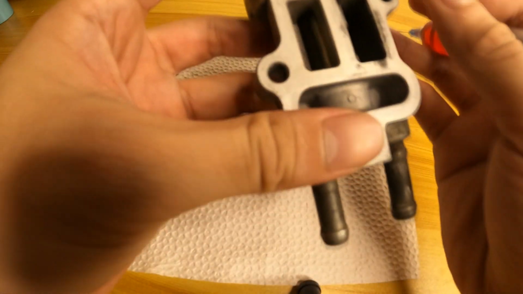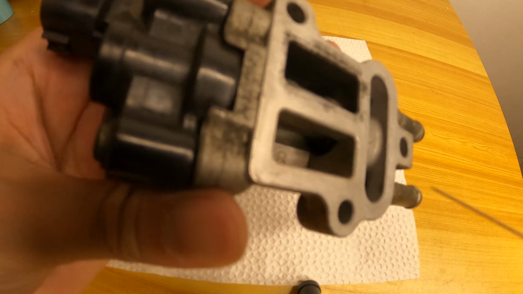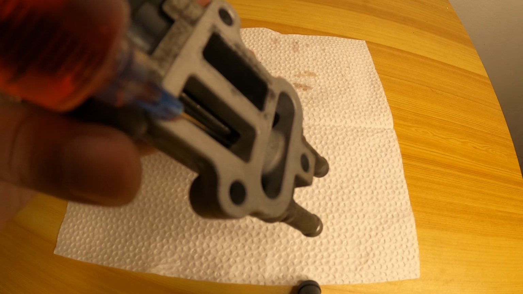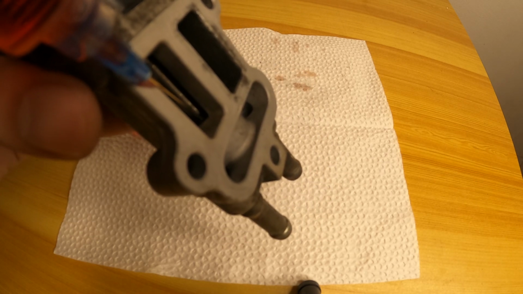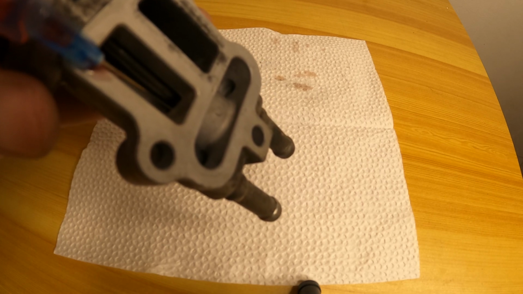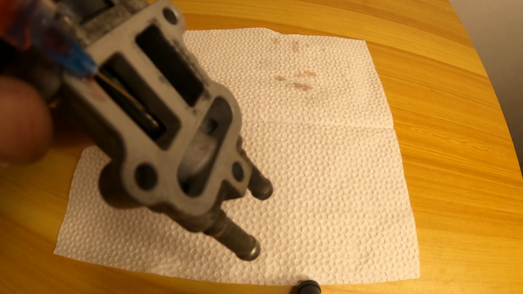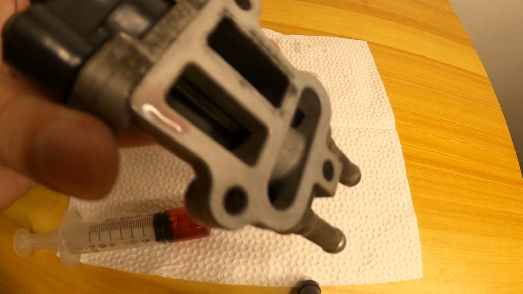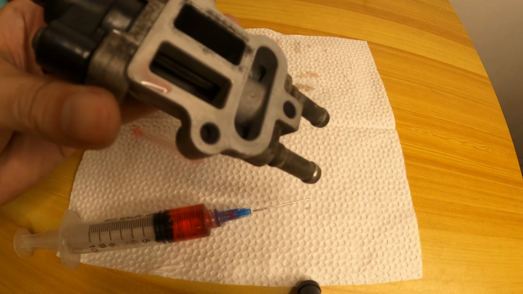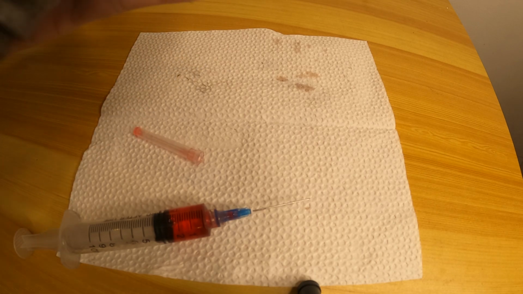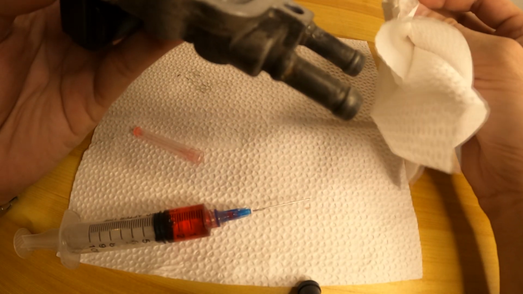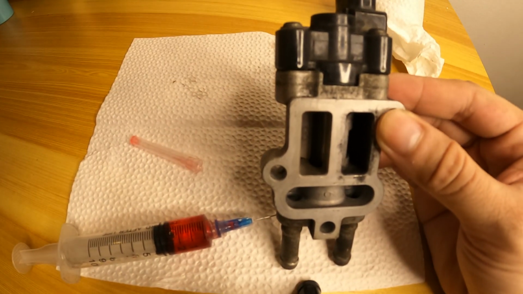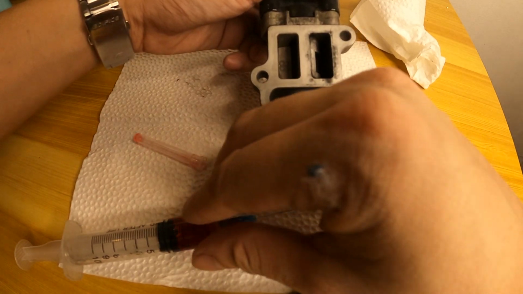So we will lubricate that. It is important to lubricate this for the flopper to move without resistance. So we're gonna put some oil. Just a little. There. Let it sit in this position. Then we will try to move the flopper again.